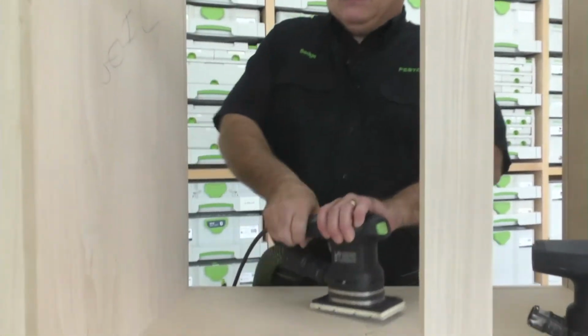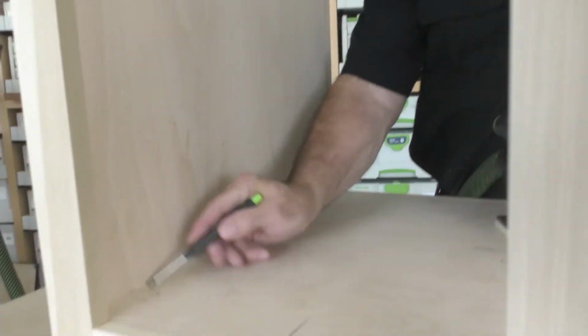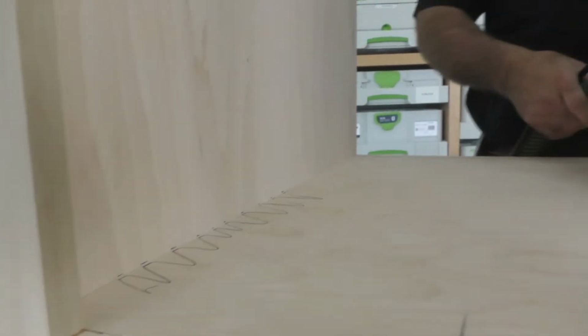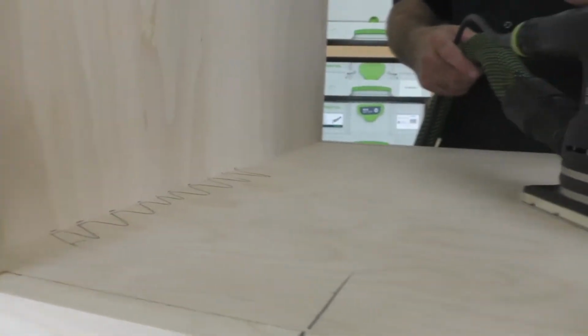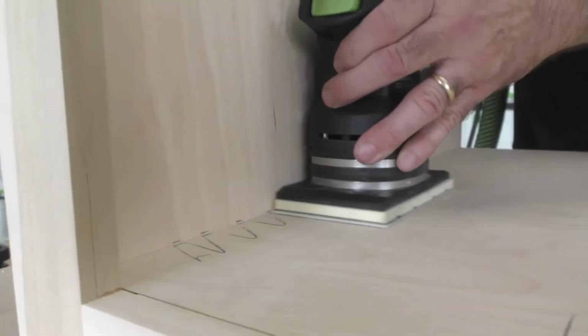Now, when I have an assembled cabinet and I need to spray it, okay, I'm going to make a mark right here, and I have to take away those marks. I'll do this, and with the RTS, if I put it up against, see how it bumps?